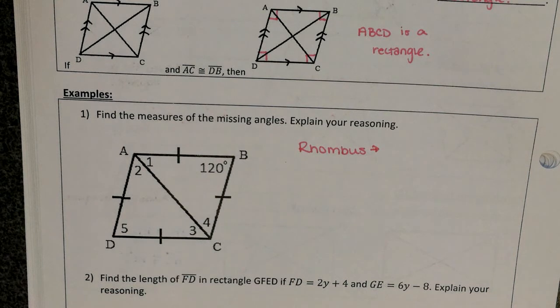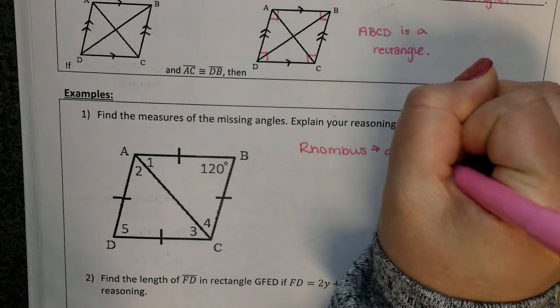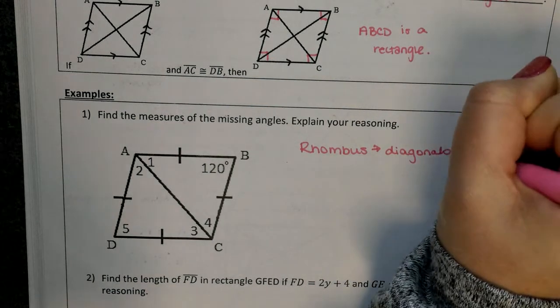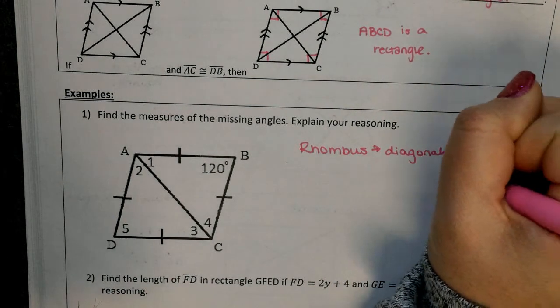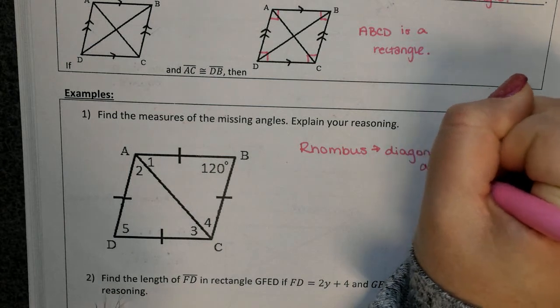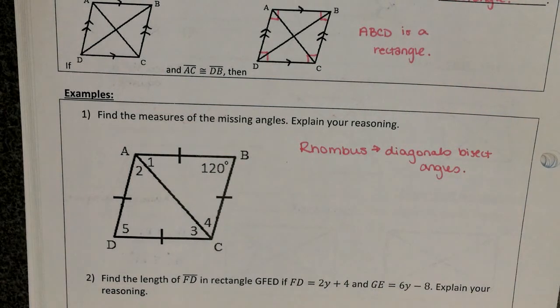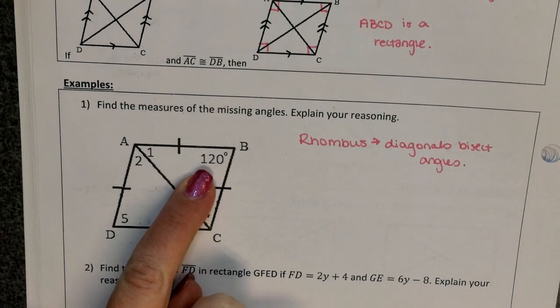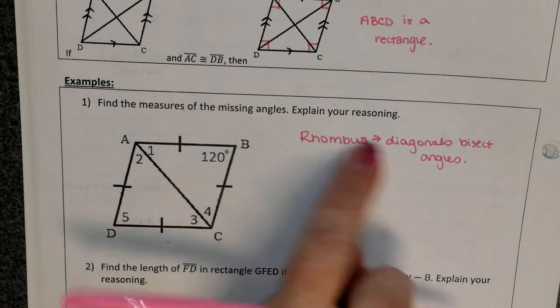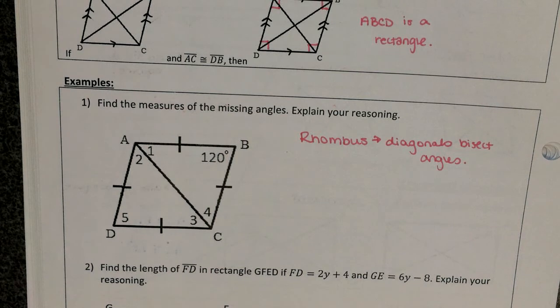Okay, so what do I know about a rhombus? What are those properties that a rhombus has? The diagonals are going to bisect angles. Okay. So let's see what we can label here. Our theorem says that if it's a rhombus, then the diagonals bisect angles. That's our reason. That's our explaining. Okay. I don't have the theorem numbers memorized.